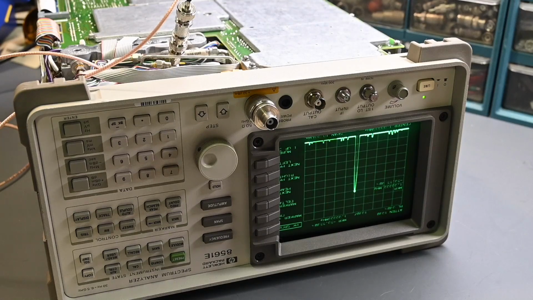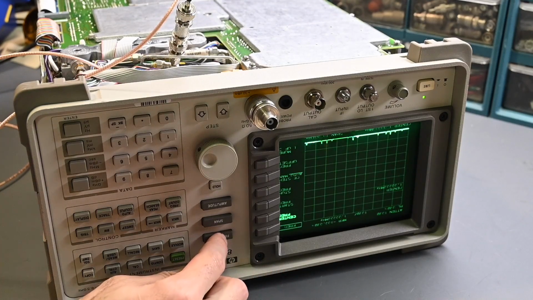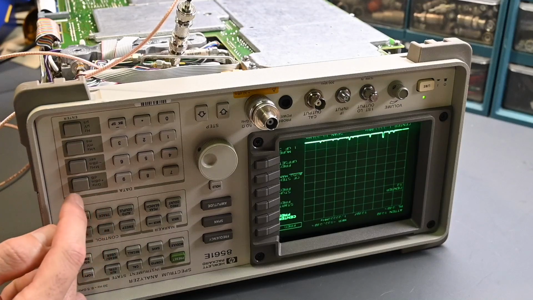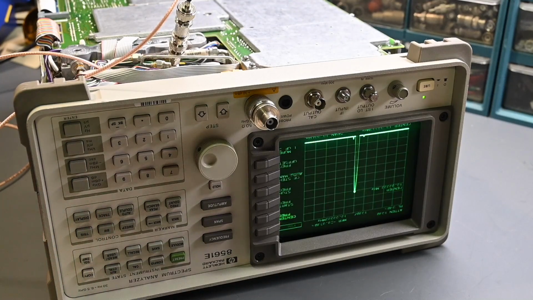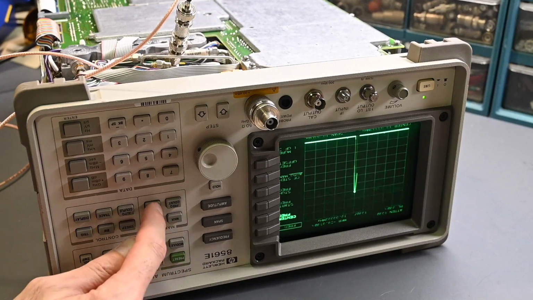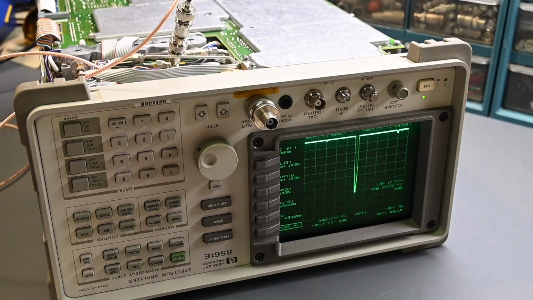So let's increase this. Let's just jump up to 10 megahertz. So we'll go frequency 10 megahertz, like so, and just do another peak search, and it looks like the displayed amplitude is minus 29.83. No problems there. So this is already looking very promising.